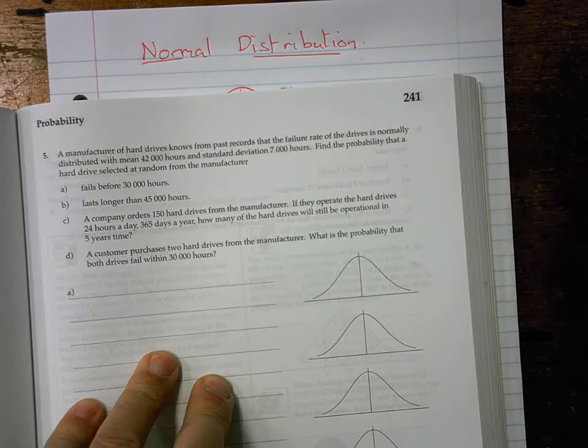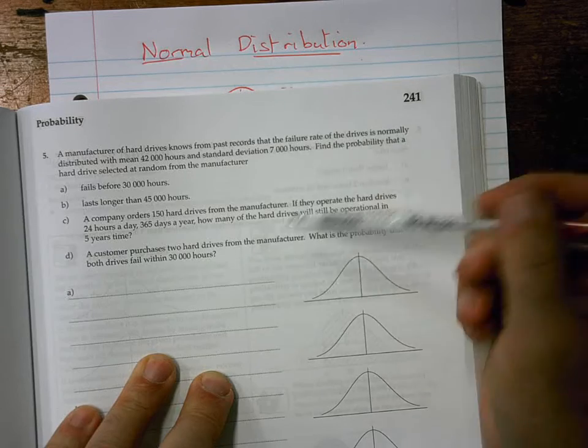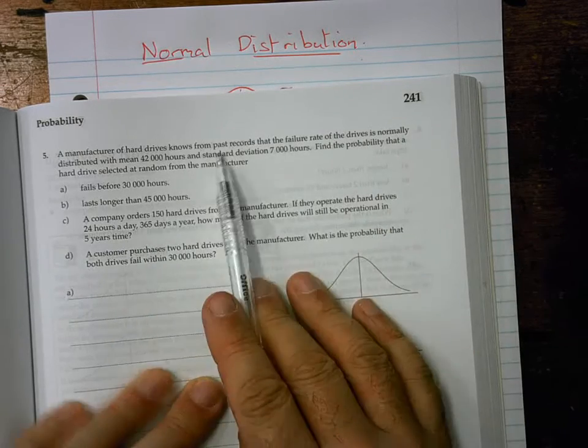Okay, so what we're looking at today is the normal distribution. Now, this is the sort of question you're going to get in the test. All right, so I'm going to just read it out to you in case you can't read it.